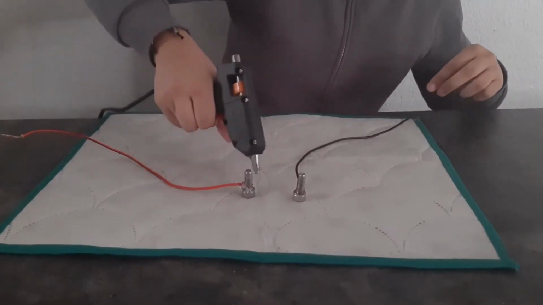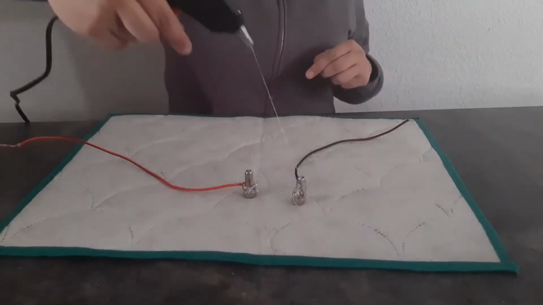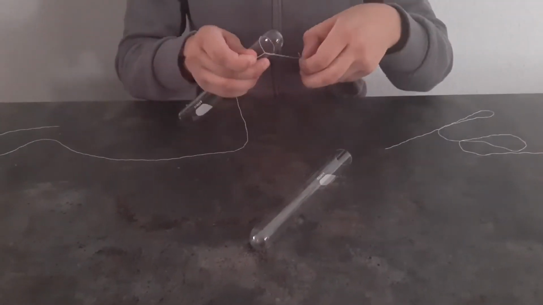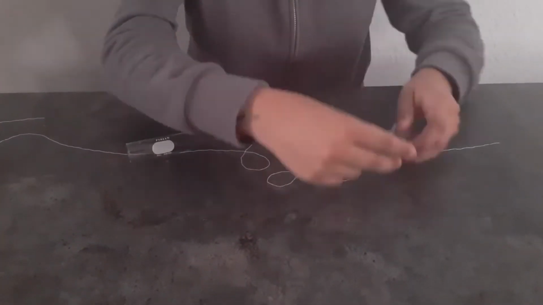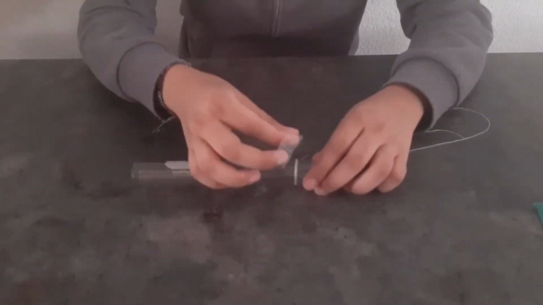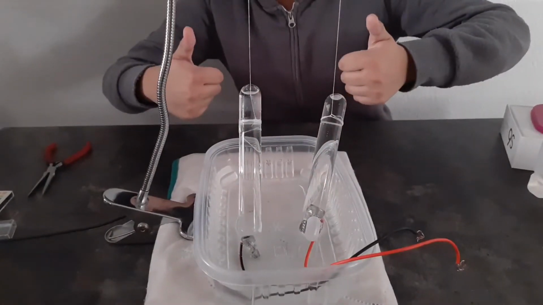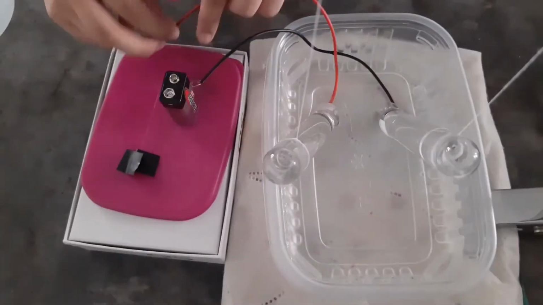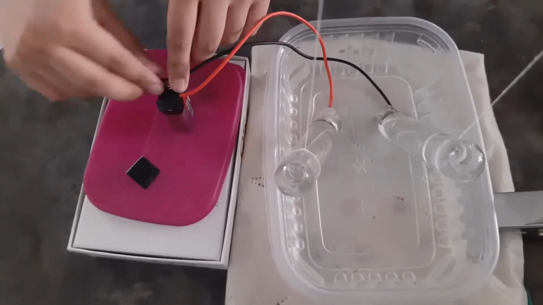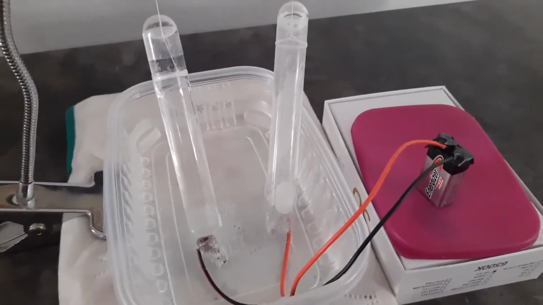Now, we cover the copper with a hot glue gun. When we are finished, we will attach the threads to each of the 2 test tubes, and we will reinforce them with tape. When we are ready with that, we will build this structure. Be sure to leave no oxygen in the test tubes and have them filled with water. Finally, we will connect each of the ends of the cables to the battery. Now look how the water is separating into hydrogen and oxygen.